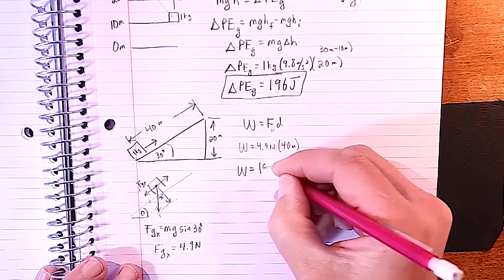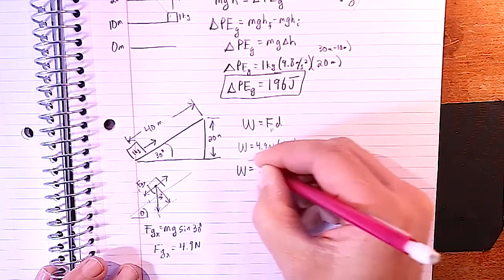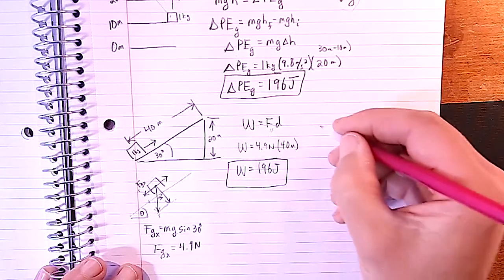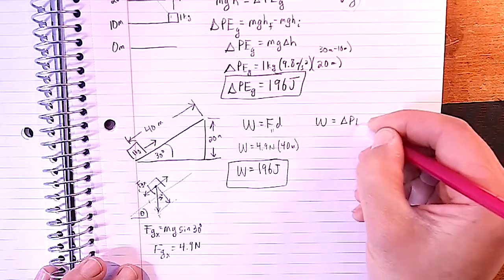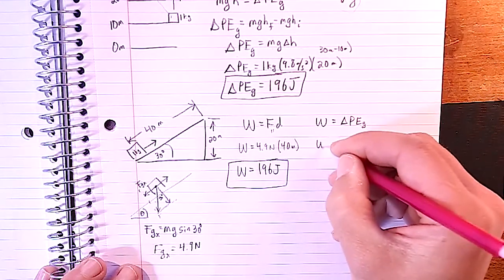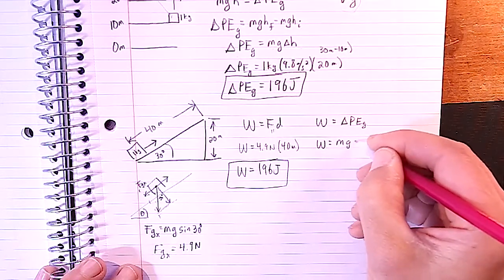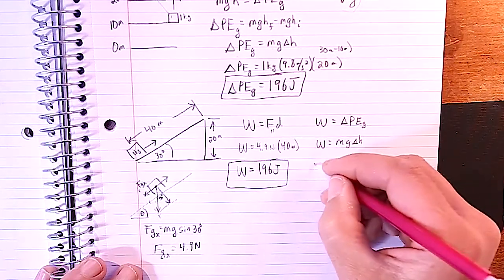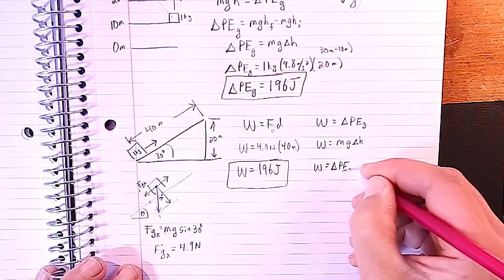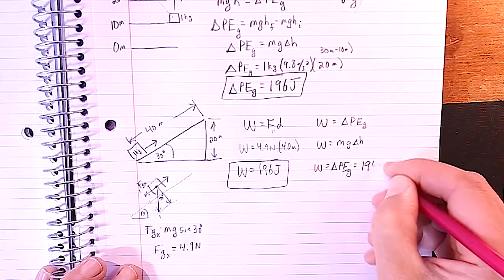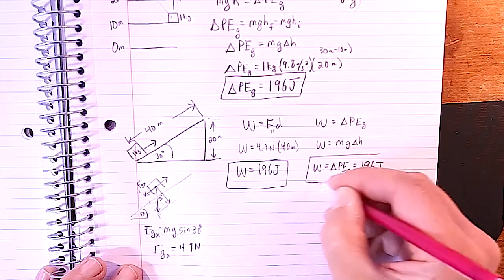Well, that comes out to 196 joules. That's not a coincidence, because the work is also equal to the change in potential energy. So that would be equal to mg delta h as we did before, and that also gives us the work, which is the change in potential energy, equal to 196 joules.